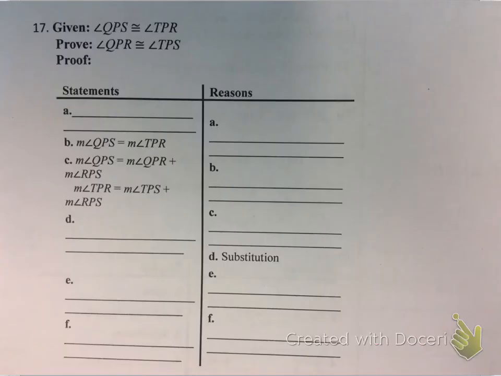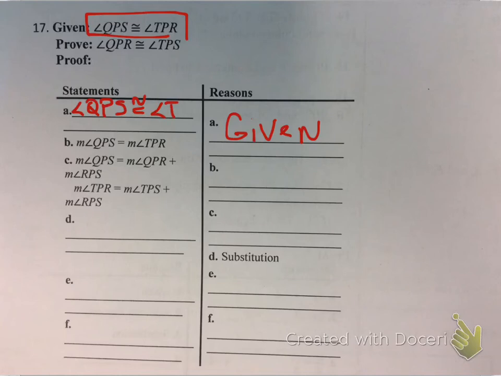Okay, so for the last one, I notice here I'm giving you a few more blanks, but notice again, what's my first statement? My first statement should always be what I'm given. Okay, and so what am I given here? I'm given angle QPS is congruent to angle TPR. I'll get that right someday. I don't know why I keep wanting to make my P's into R's, but there you go.